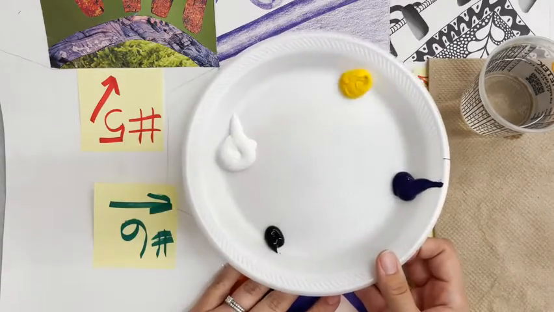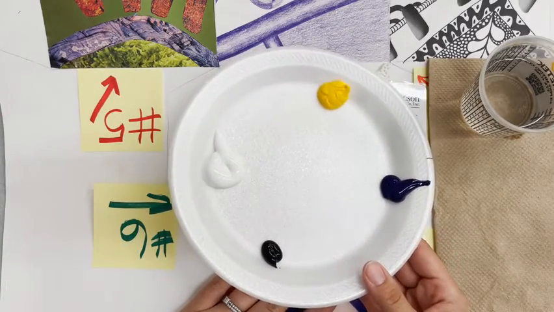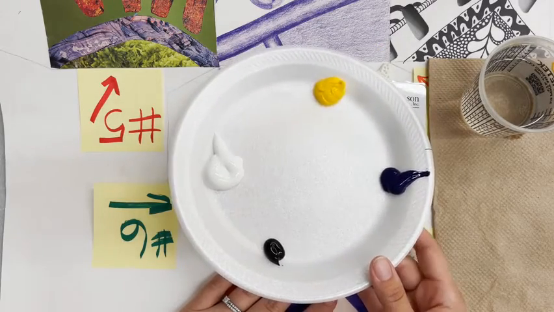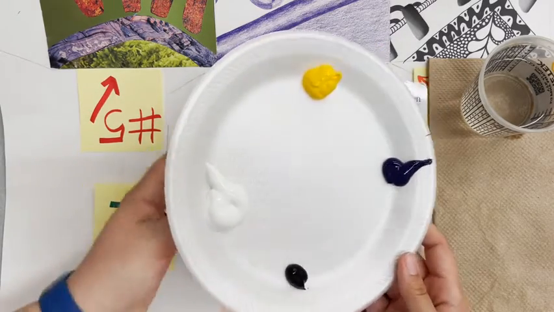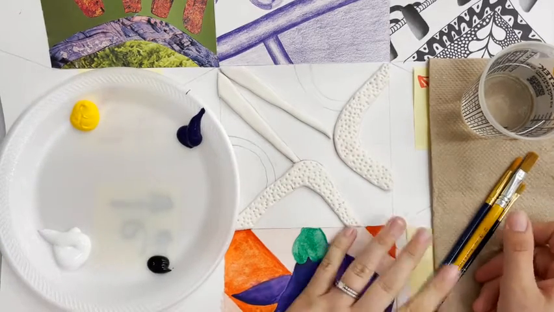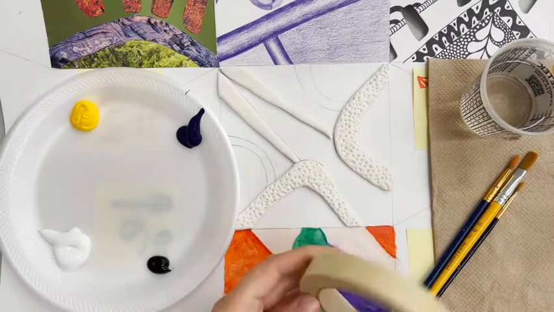You can see here I have some paint on my paper plate. I actually probably got too much paint. You can probably take a little bit less than this. You don't need a lot to finish this. The area that we're painting in is not very large. I also grabbed a couple paintbrushes, some paper towel, and a cup of water. And then I also have some masking tape.